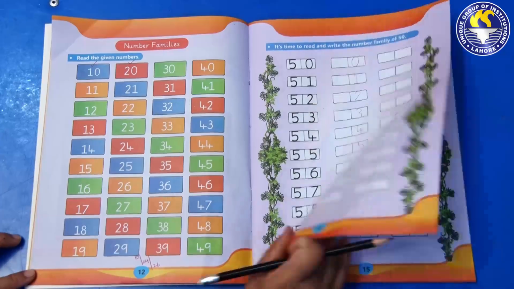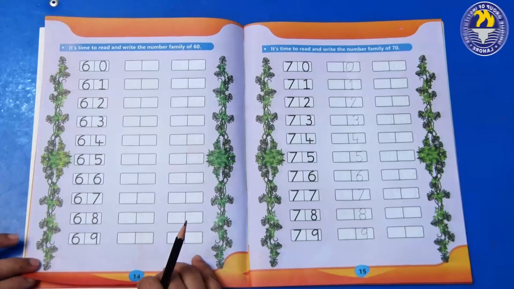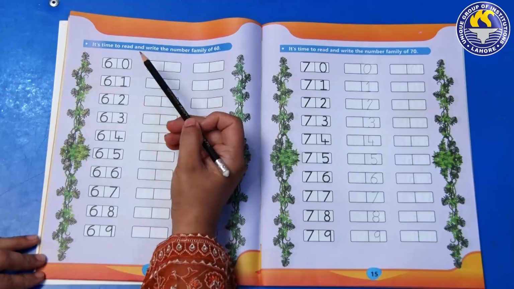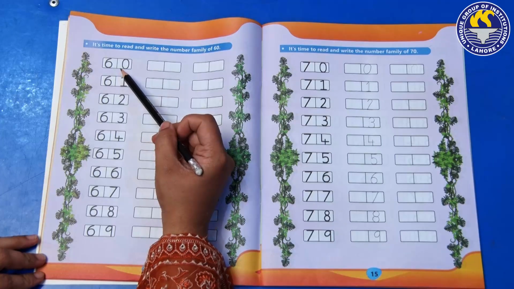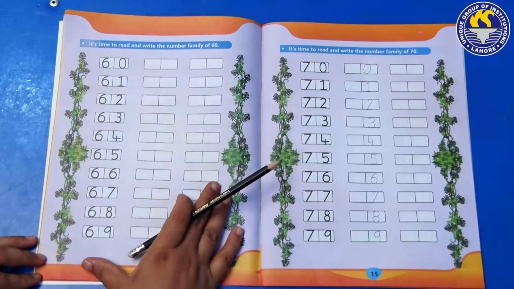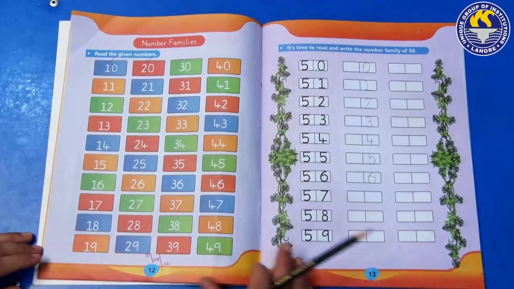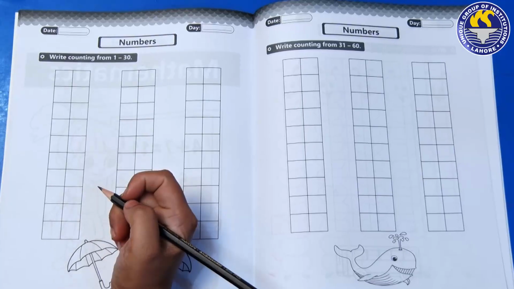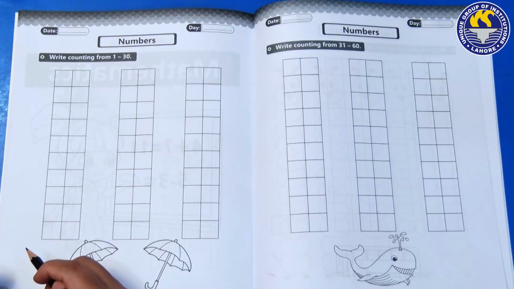It's quite fun. So what comes after 59? It's 60. So we have reached till 60. Today we have to do 1 till 60. So the counting is done. Let's do the writing practice. Okay, my dear ones, let's do the writing practice.